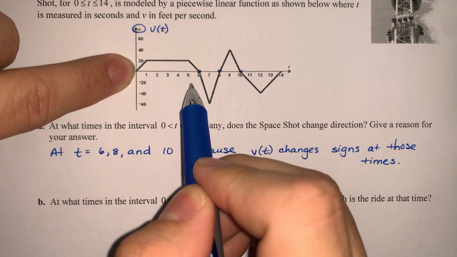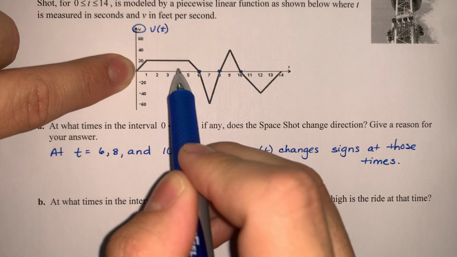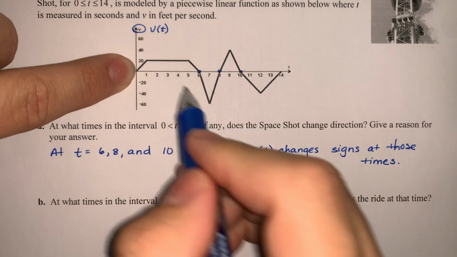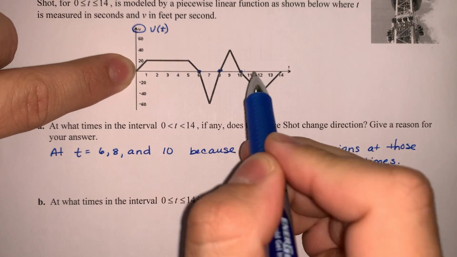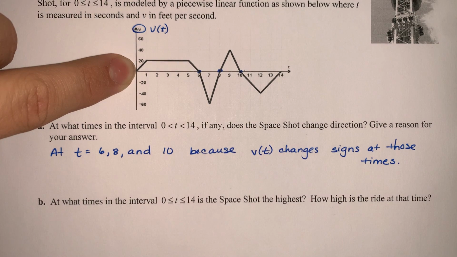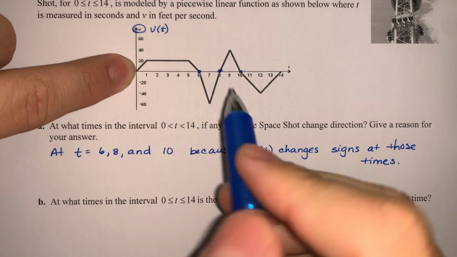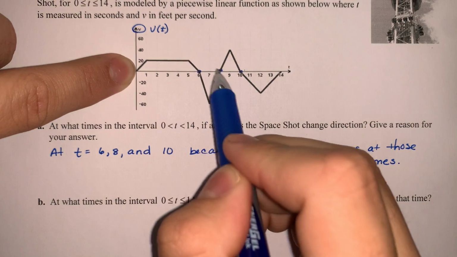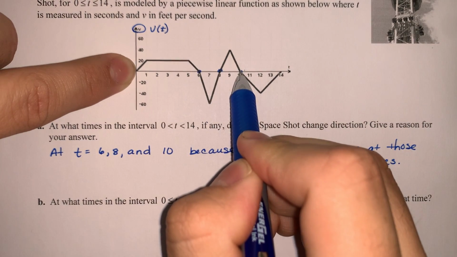And the critical values are where the first derivative changes from positive to negative or negative to positive, et cetera, right? So we're going to have a different way of testing the position of those critical values. Our candidates would be at t equals 6, t equals 8, and t equals 10.